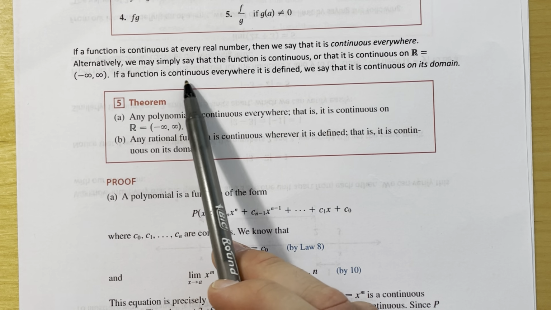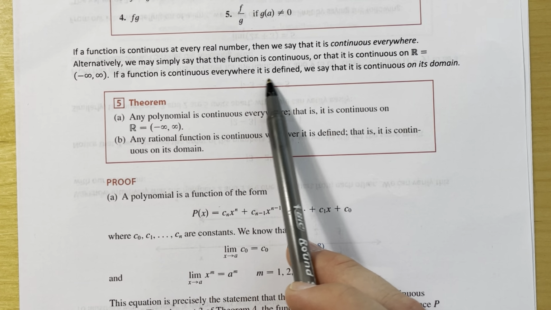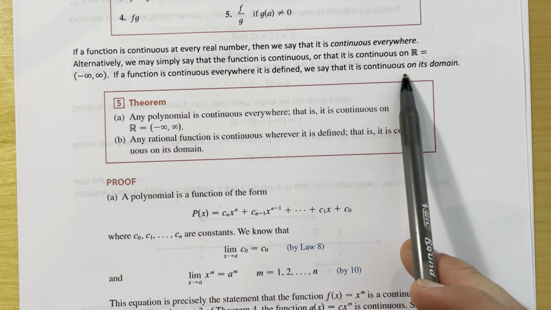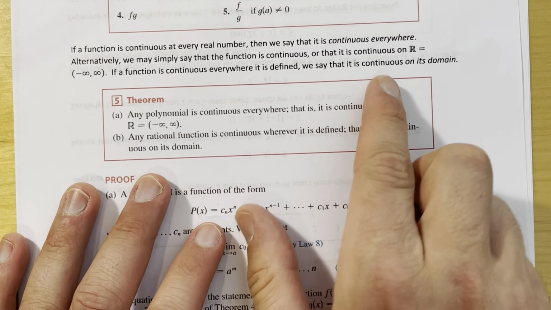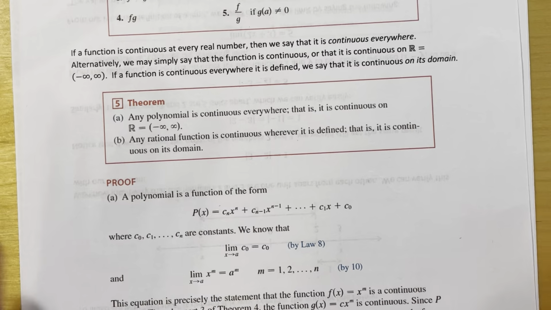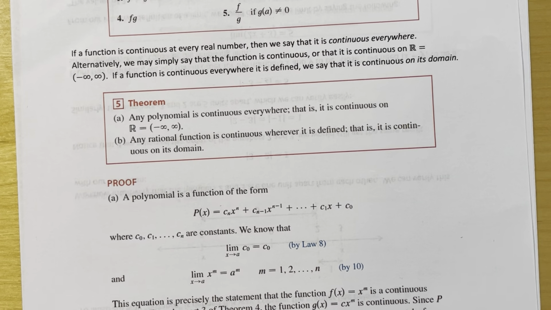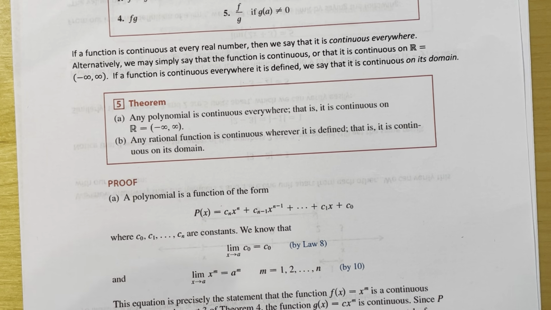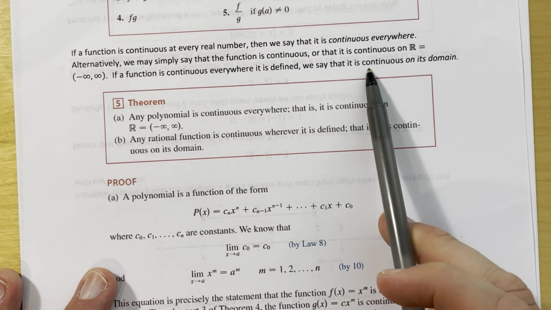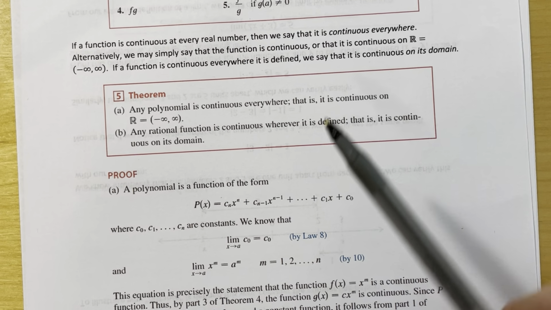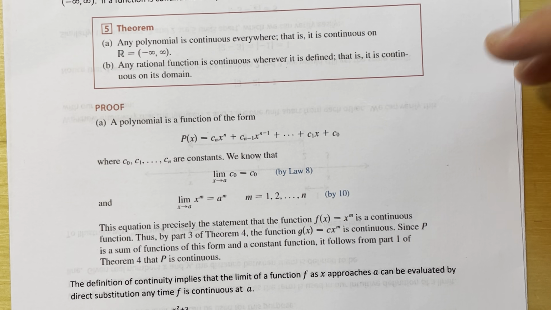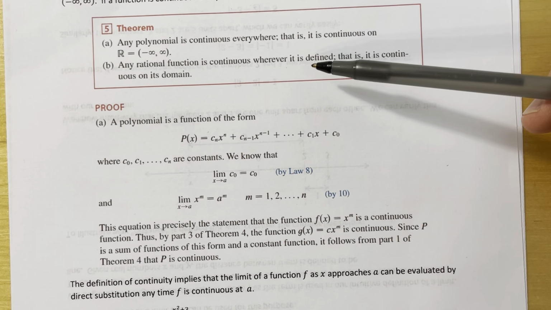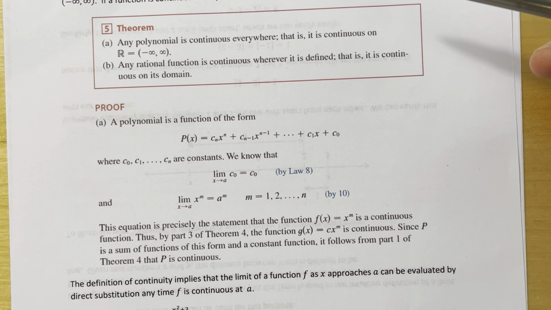If a function is continuous everywhere that it's defined, then we say that it's continuous on its domain. So this would concern functions that might be defined on all real numbers, or maybe they have some places where they're not defined, but everywhere that the function happens to be defined, if it's also continuous, then we would say it's continuous on its domain. Okay? This next theorem shows us that certain very common functions are continuous everywhere on their domain.